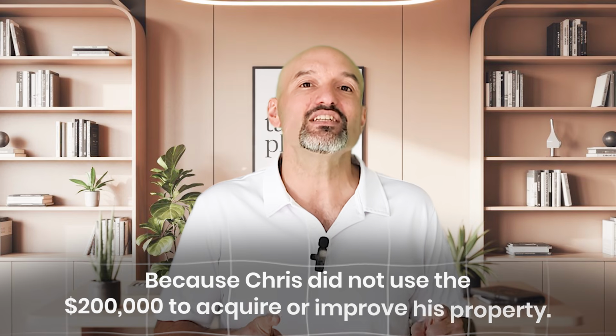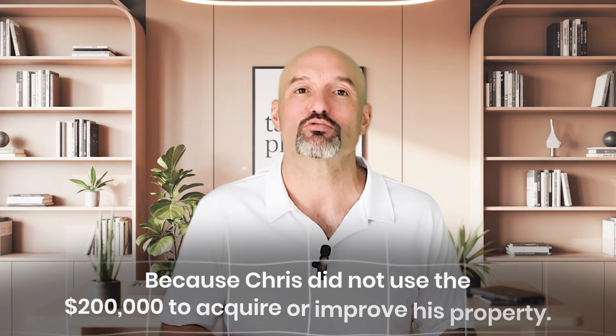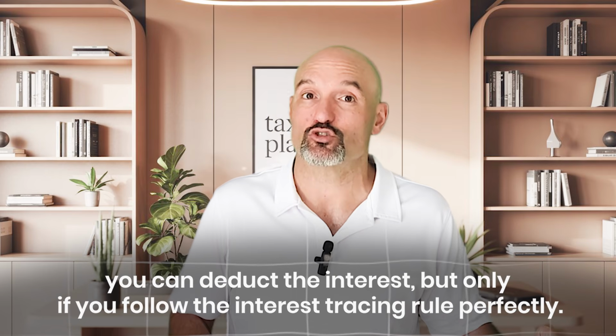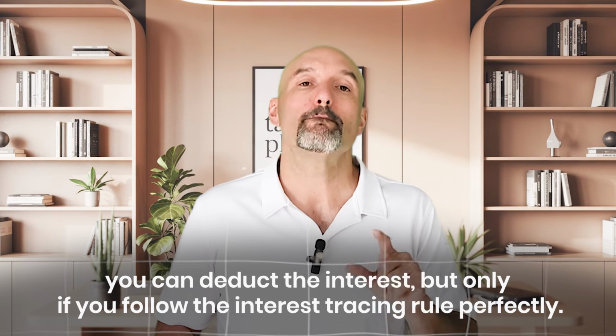Why? Because Chris did not use the $200K to acquire or improve his property. If you cash out your personal residence to buy a rental, you can deduct the interest, but only if you follow the interest tracing rule perfectly.